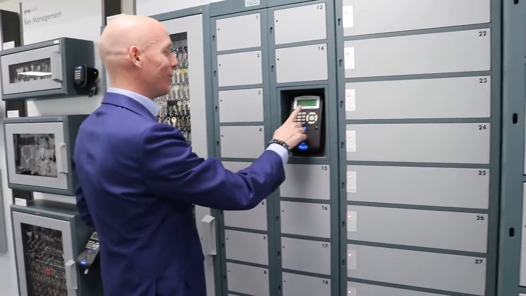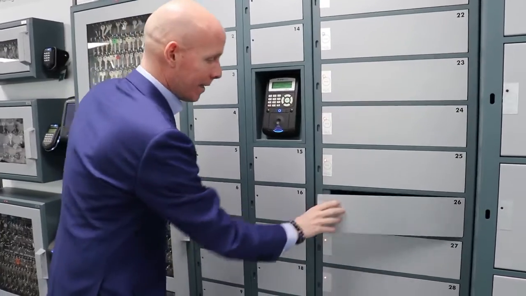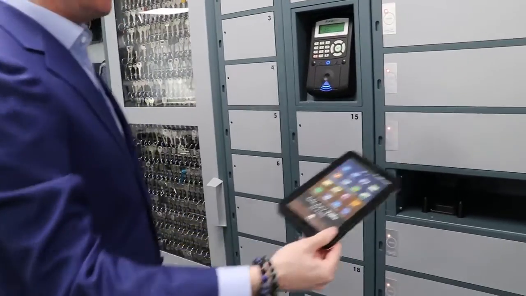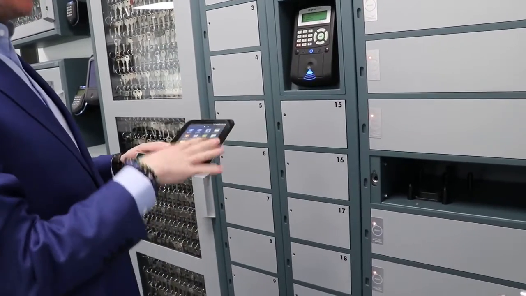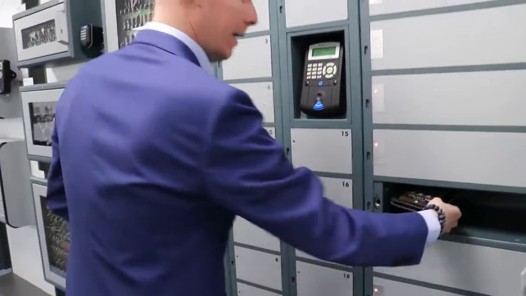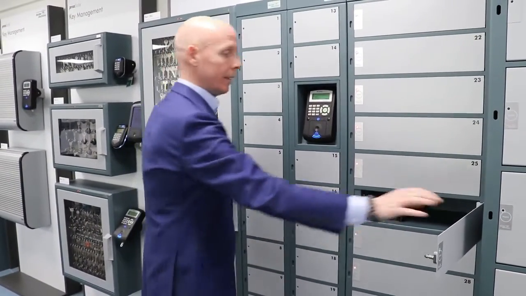Or, and this is what I was wanting to show you, in this case it's a tablet, and also the tag is attached to the tablet. Light off means it's not in there, light on means it's in there.